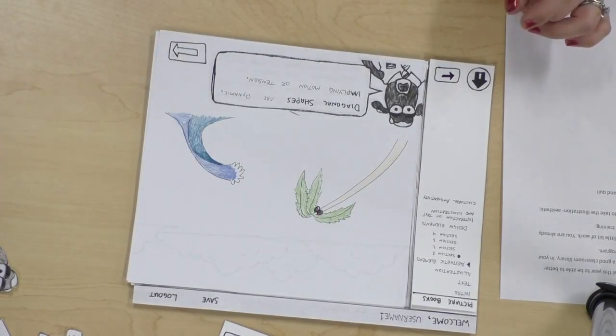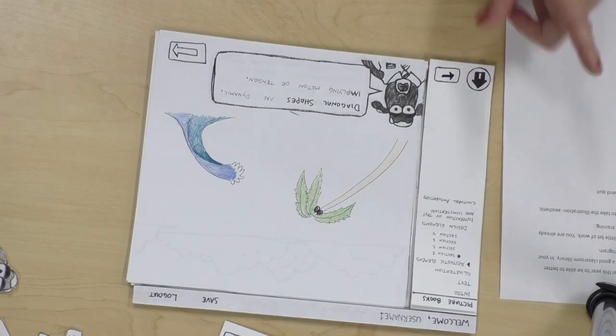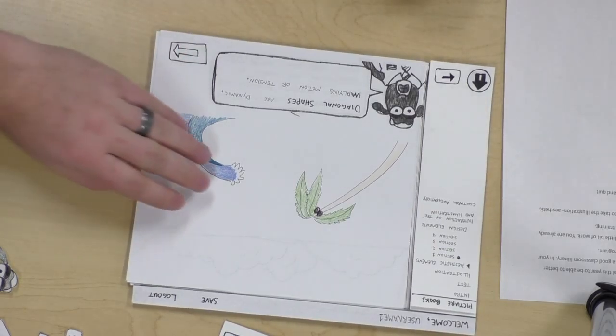Diagonal shapes are dynamic and imply motion or tension. Yes, I definitely get that. I've been to the Caribbean and the trees definitely do that. Been to the ocean, awesome.